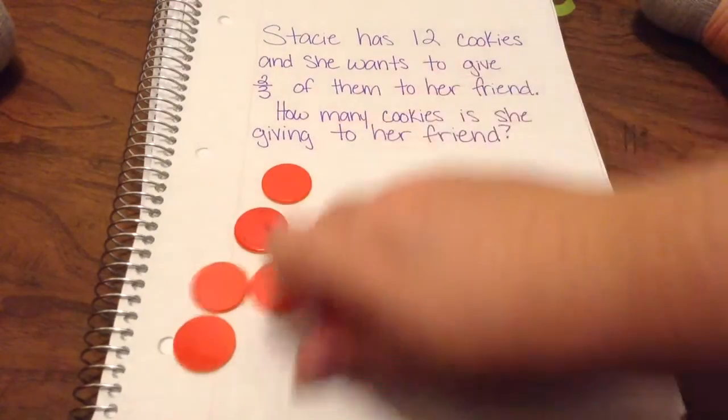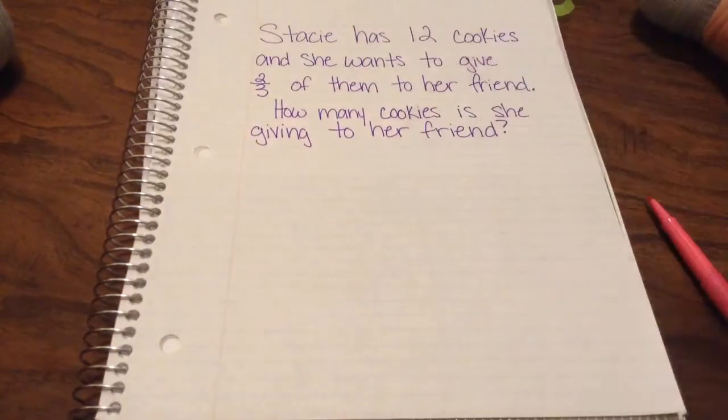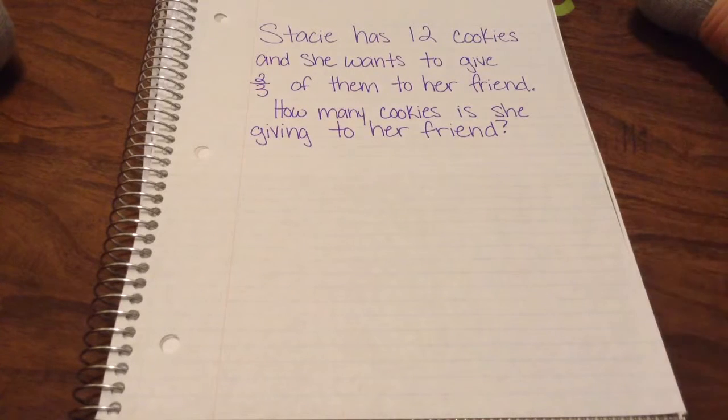Now, another way to look at this problem is by using an algorithm, and you would only want to introduce the algorithm after the students have a concrete understanding of fractions, as well as they have developed multiplication skills that they can rely on as well.